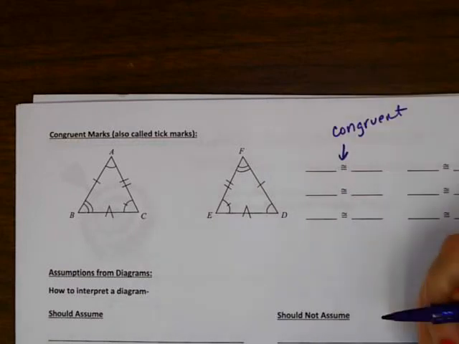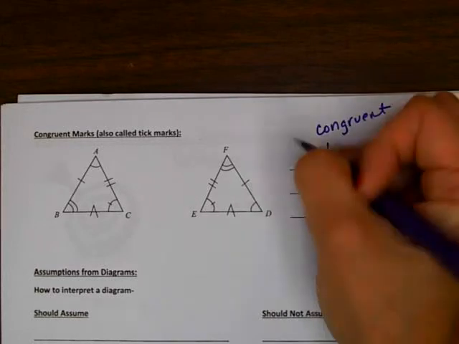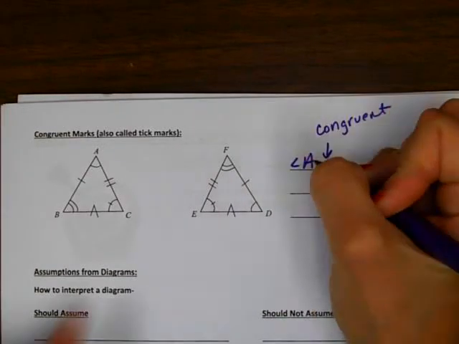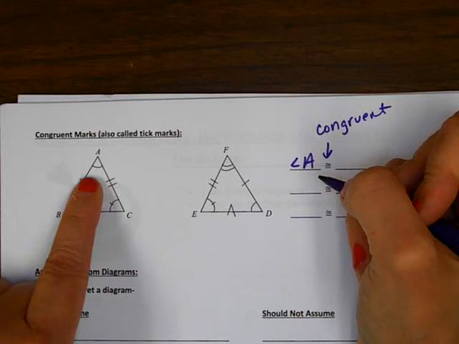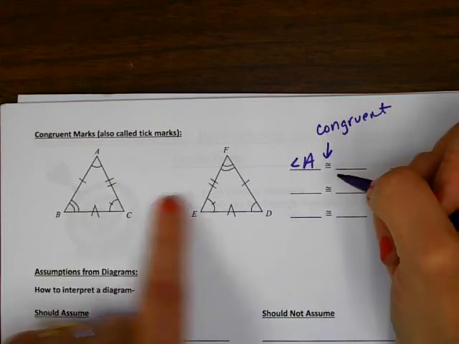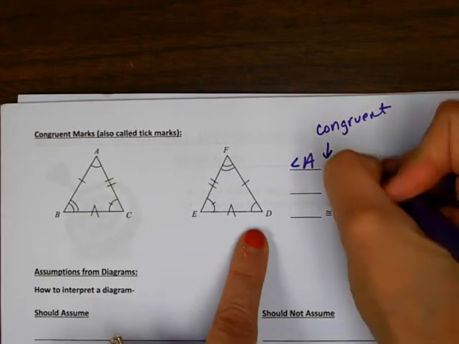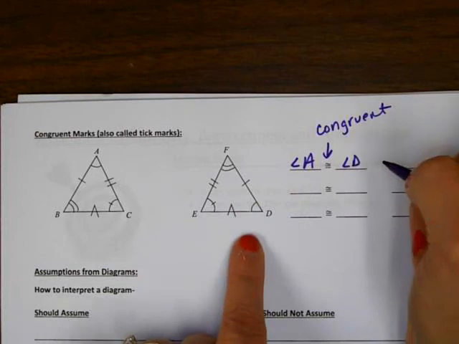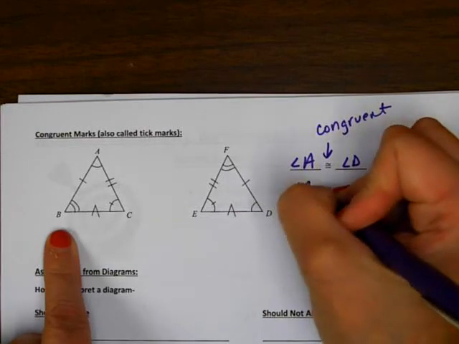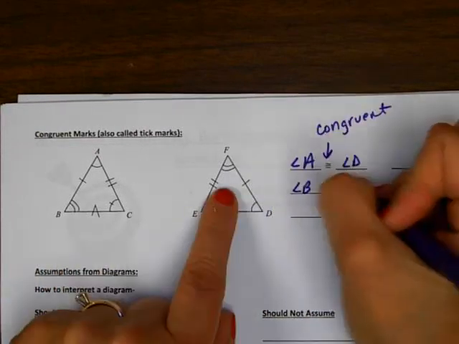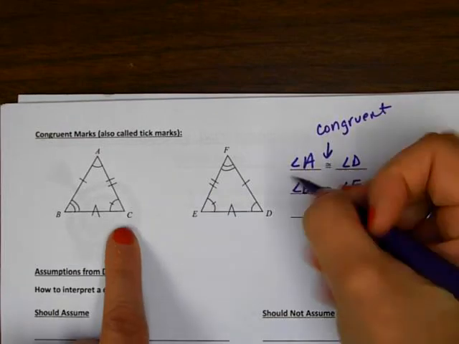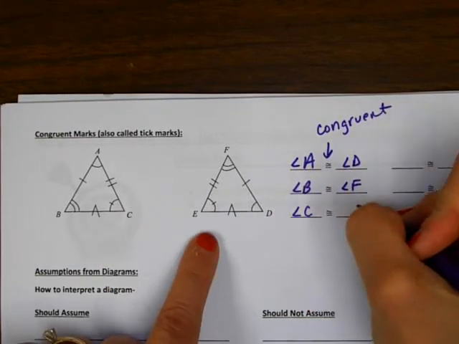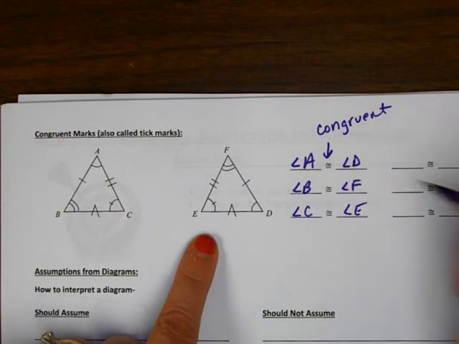So you've already learned how to name sides and angles in ALEX. So angle A is here. It has one curved tick mark. It is congruent to which angle in the other triangle? Angle D, because it has the one curved tick mark. Angle B has two, and so it is congruent to angle F, and then angle C is congruent to angle E. That's for the angles.